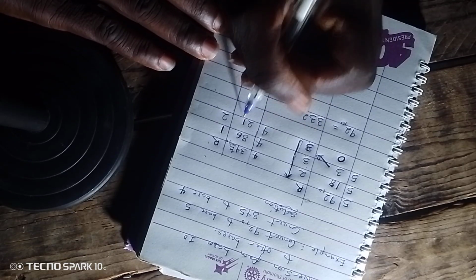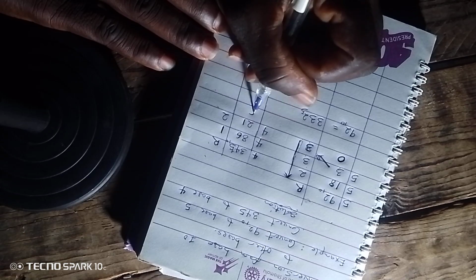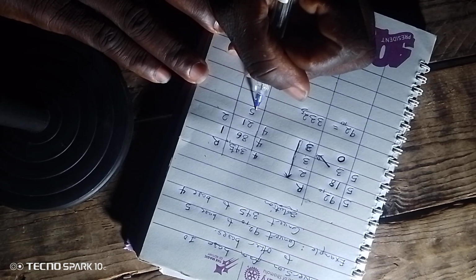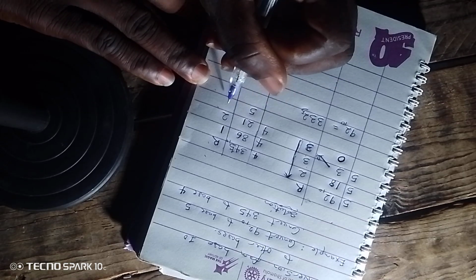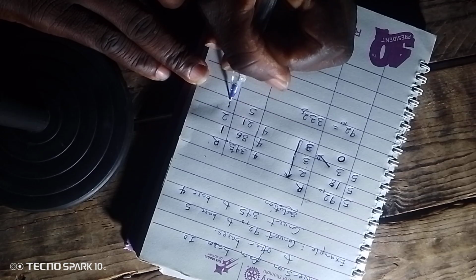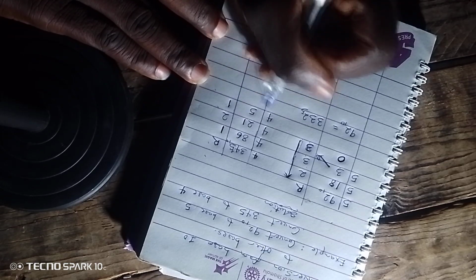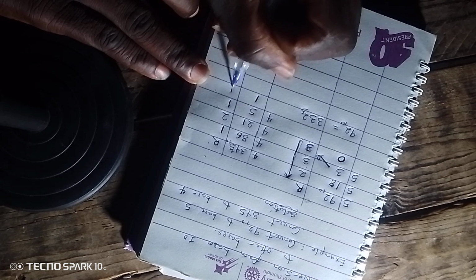4 in 21 is 5. And you know 5 times 4 is 20, so it remains 1 for 20 to be 21. So it remains 1. 4 again. 4 in 5 is 1, and it will remain 1 here.